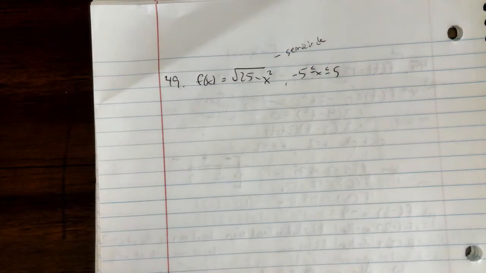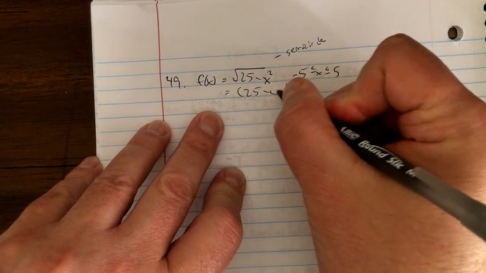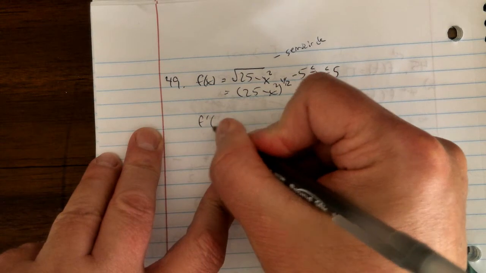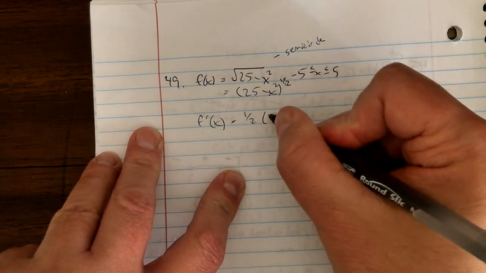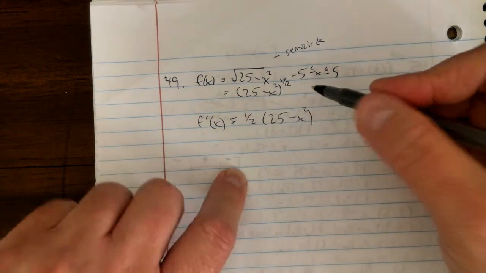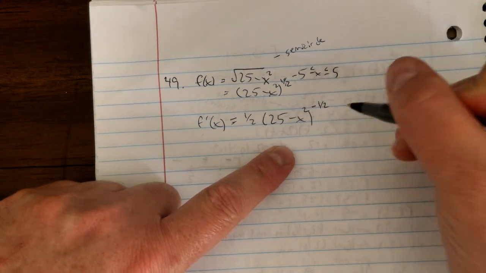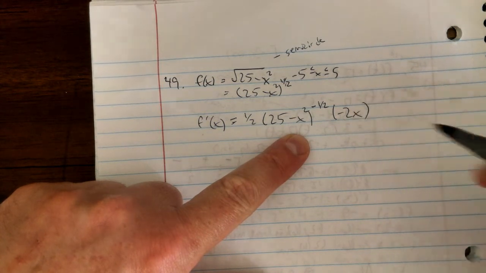Well, I don't need the calculator yet. What we first want to do is say this is 25 minus x squared to the half, and then take our derivative. So we get 1/2 25 minus x squared. Then we lower a number, so we get -1/2, and we take our derivative of the inside and get -2x.